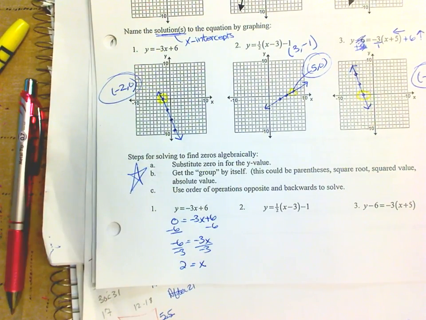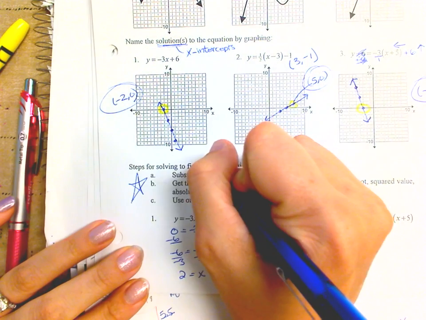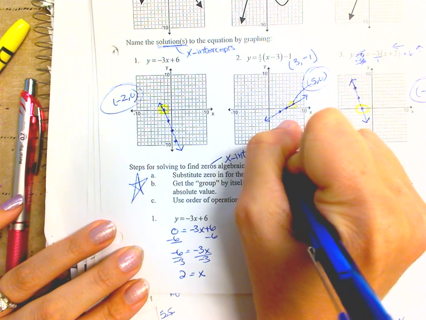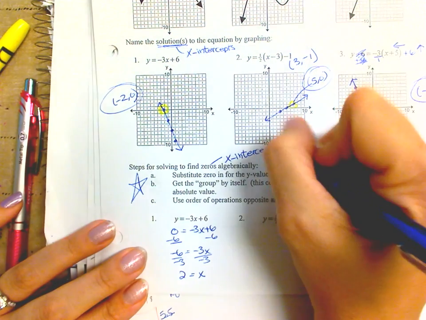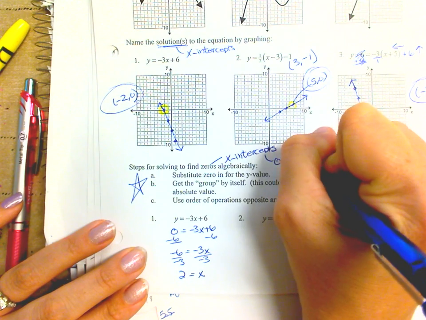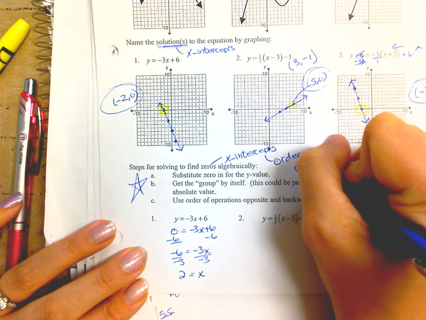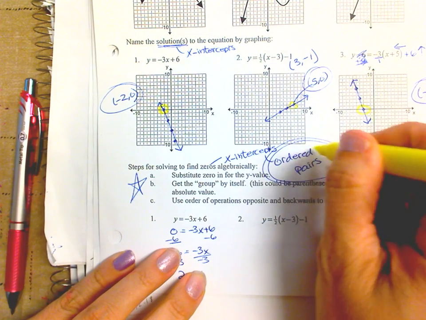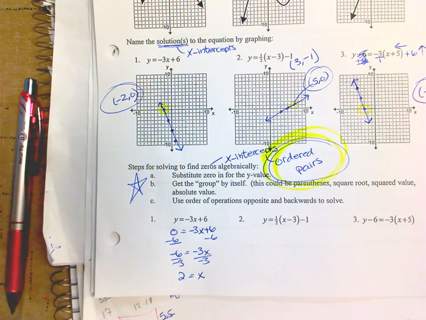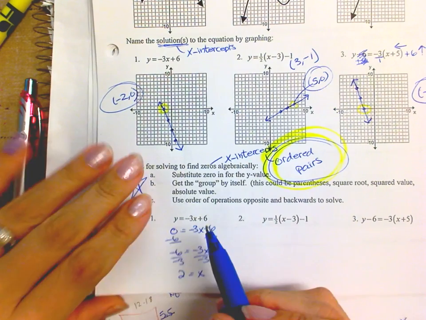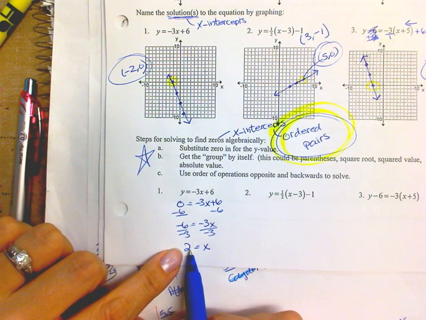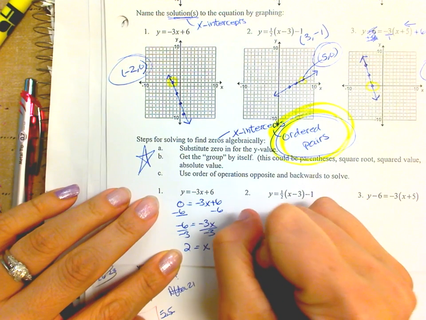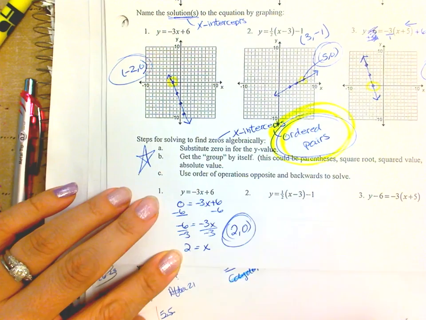Now, as we talked before, if you're finding the zeros, that means you're finding the x-intercepts. The x-intercepts are ordered pairs. And this is where a lot of you are unfortunately going to miss points on your test. So stars, underline, whatever you gotta do. We got x is 2 by making y 0. So your official answer then is x comma y, 2 comma 0.